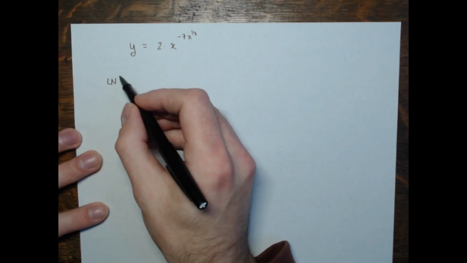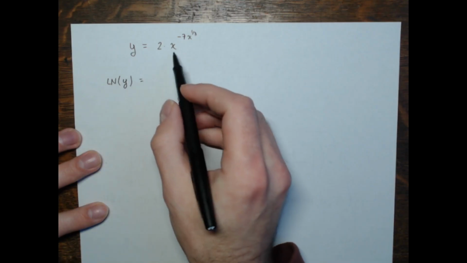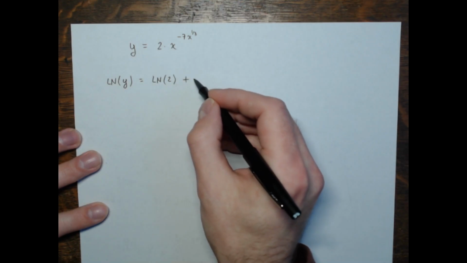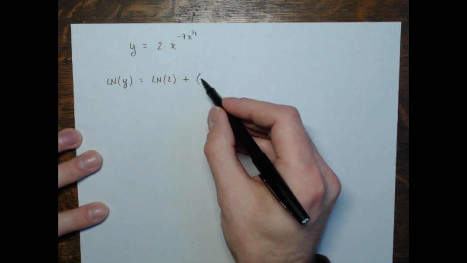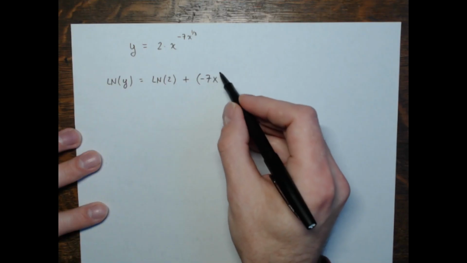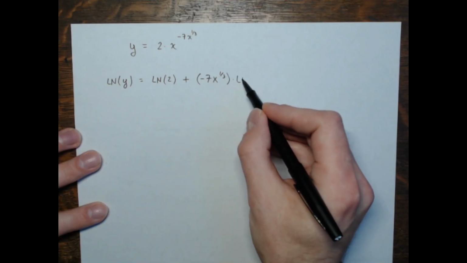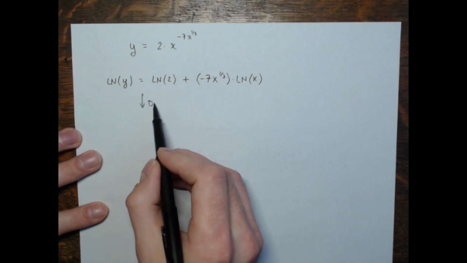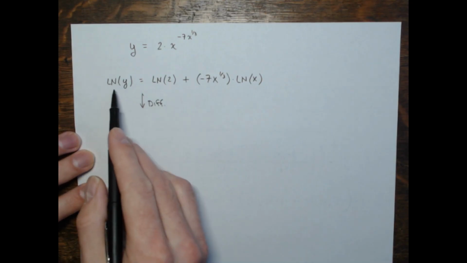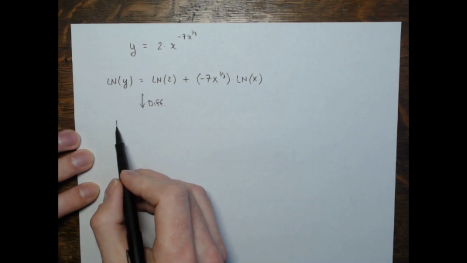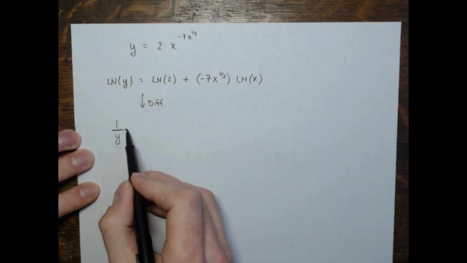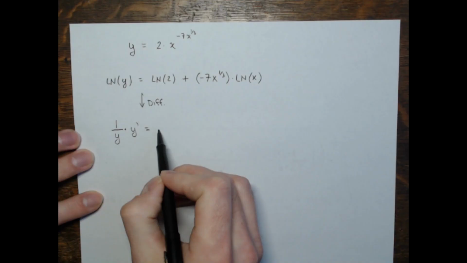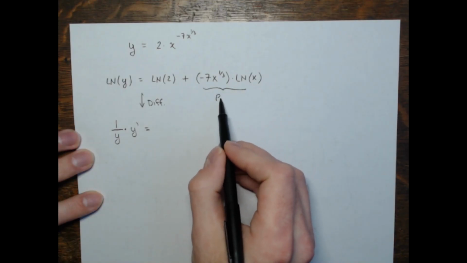All right, I'm doing logs, natural log of y equals, and then applying the properties of logs, this would be the natural log of 2 plus, and then using the power property here, pulling that power out front, negative 7 times x to the 1/3 times the natural log of just the base now, or just x. All right, now I differentiate both sides with respect to x. This natural log of y works out the same way every time, 1 over y times y prime. And then natural log of 2 is a constant, so the derivative is 0. And then here, I'm using the product rule, right?